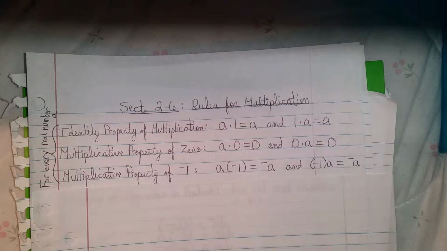The multiplicative property of -1 says that if you multiply A by -1, it's going to change the sign. You're going to get the opposite of A. In other words, it's going to change the sign of whatever A was to start with. If A was positive, it's going to become negative. If A was negative, it's going to become the opposite of that, which is positive.